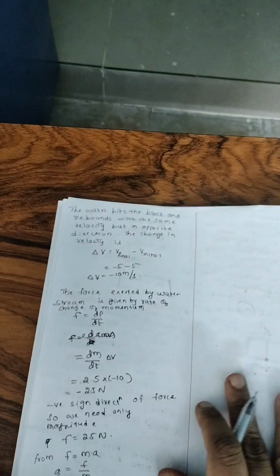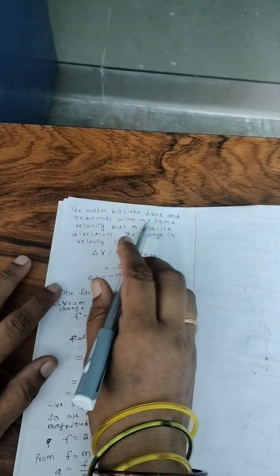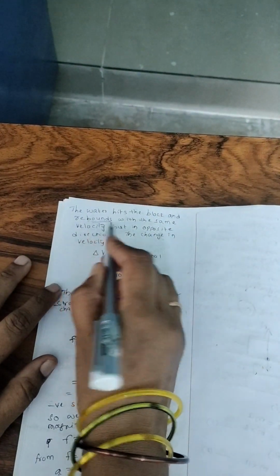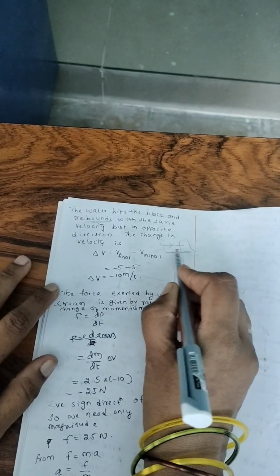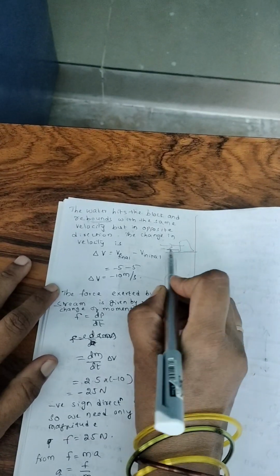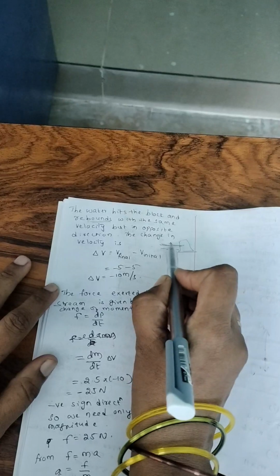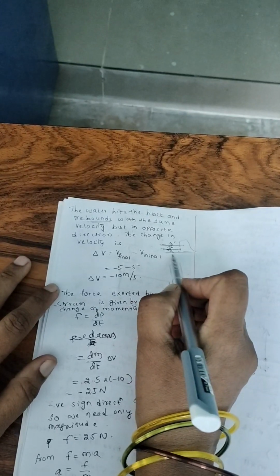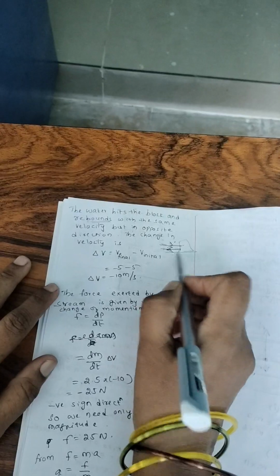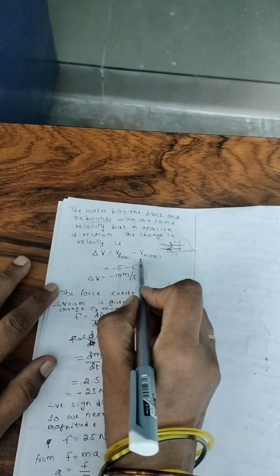Now next, the water hits the block and rebounds, he is saying. So water hits the block and rebounds in the opposite direction: in this direction it is hitting, in this direction it is rebounding. Right? So now the change in velocity, how will we write? V final minus V initial.